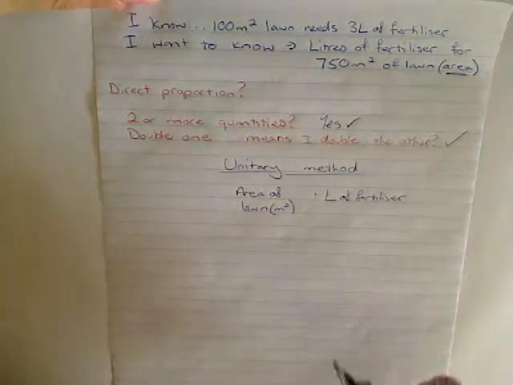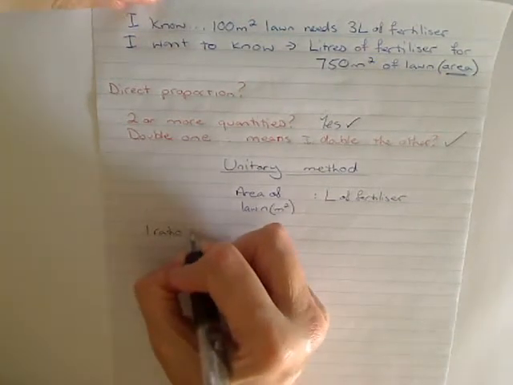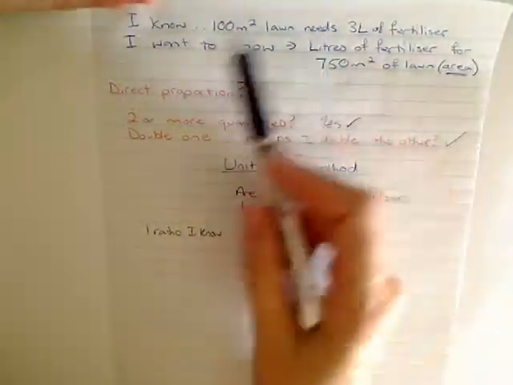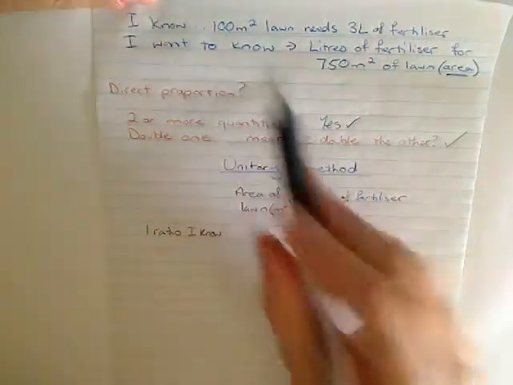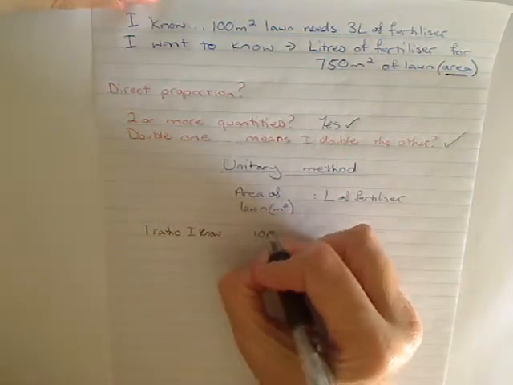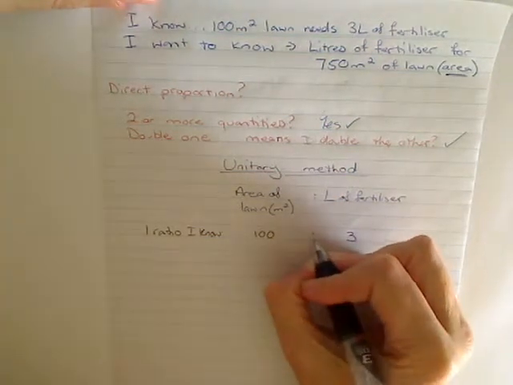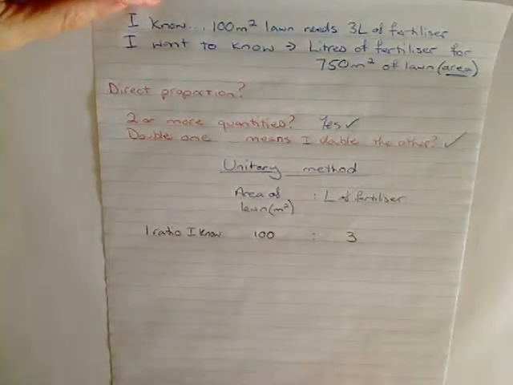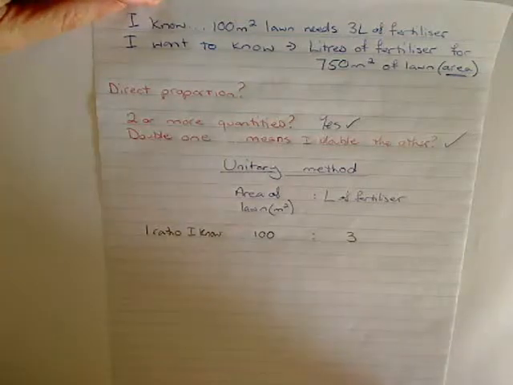Now I always have one ratio that I know. So somewhere in here must be some information I know about a ratio, and I know that 100 metres squared is going to need 3 litres of fertiliser. So that's a set ratio that I already have. You need that to solve with unitary method. Then there needs to be another ratio that you've sort of got part of, but not the rest, and the rest is going to be your answer.